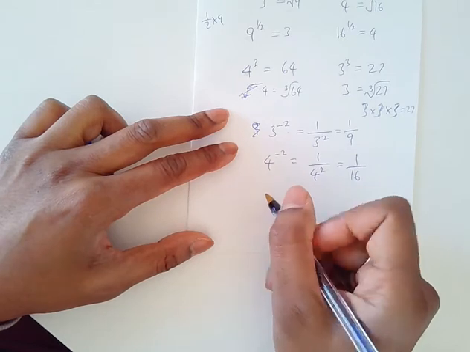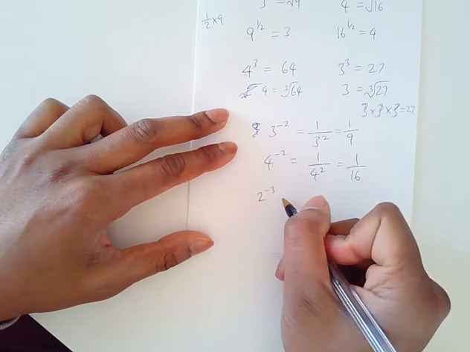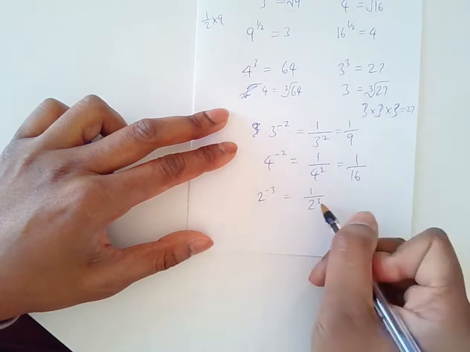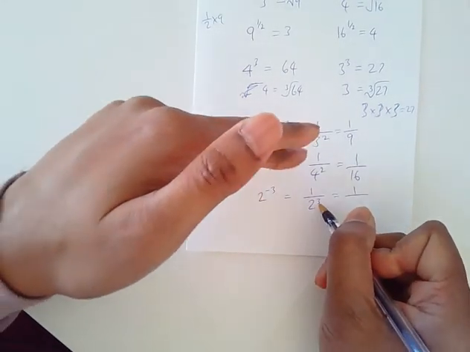You could have, let's say, 2 to the power of negative 3. Flip it, so the negative becomes a positive. So 1 over 2 to the power of 3, which means 2 times 2 times 2, 1 over 8.